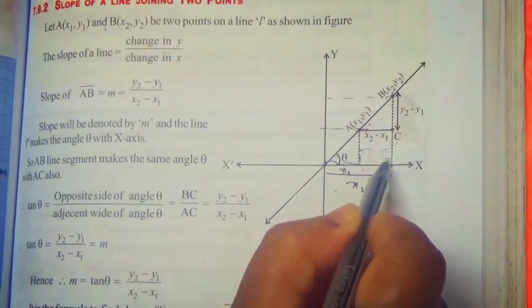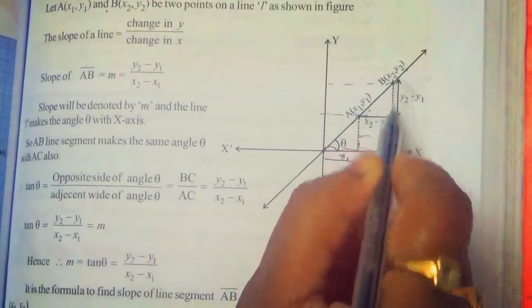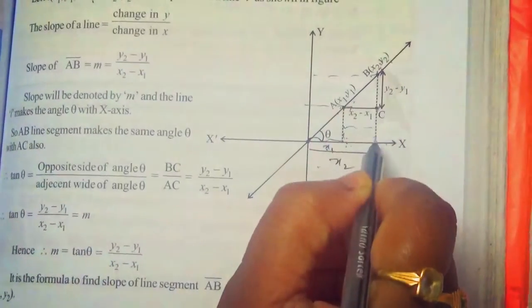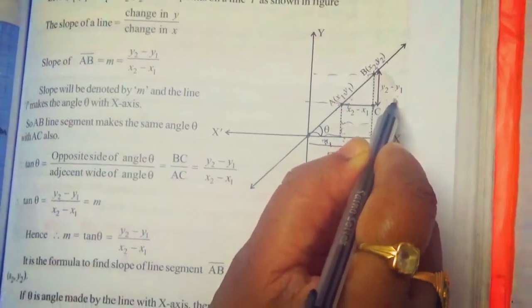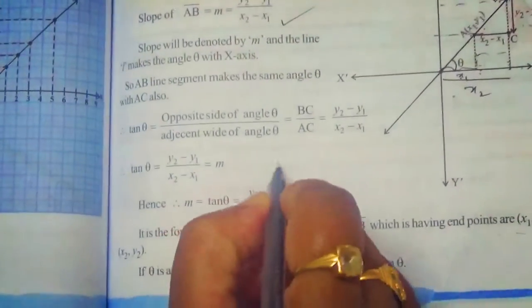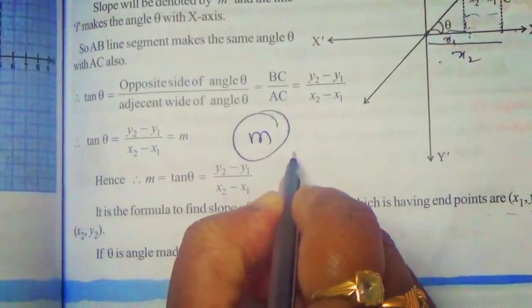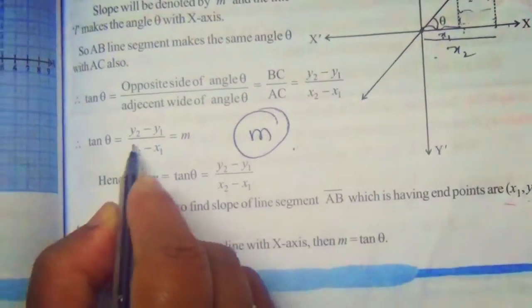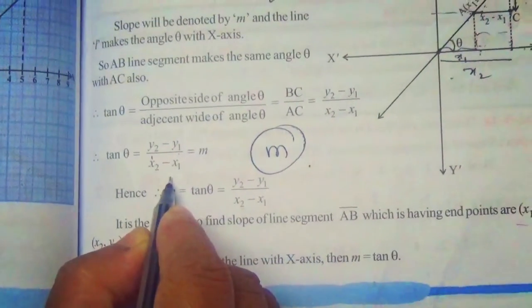x2 minus x1, you will get this distance. Here y2 minus y1, you will get the change in y. So that is the slope formula. Here m is the symbol which is used for slope. m is equal to y2 minus y1 by x2 minus x1.